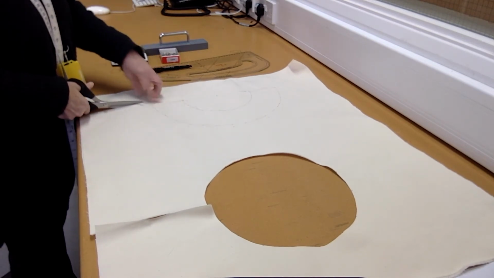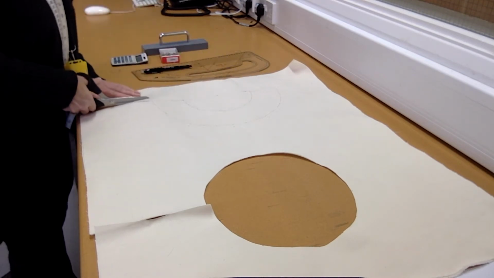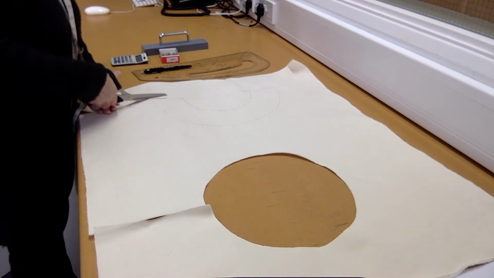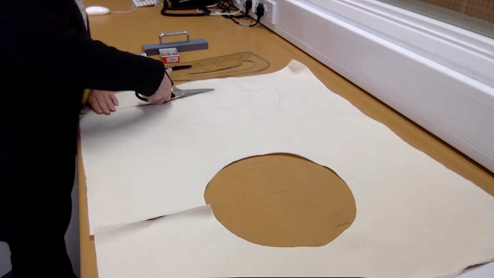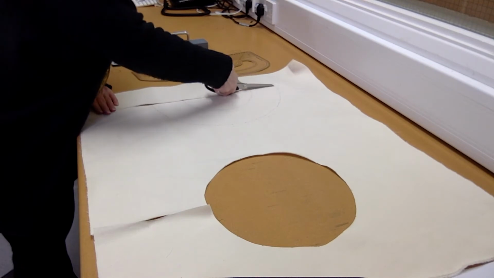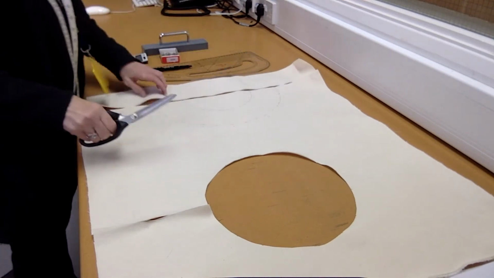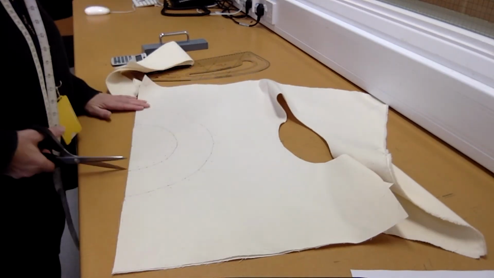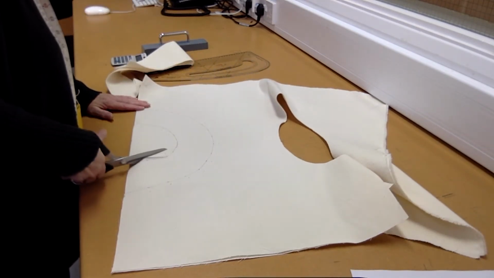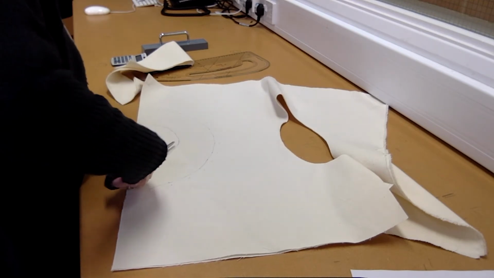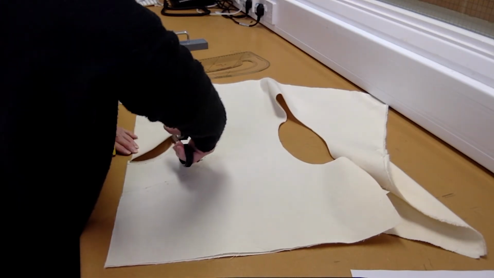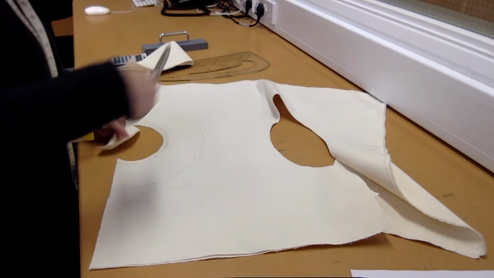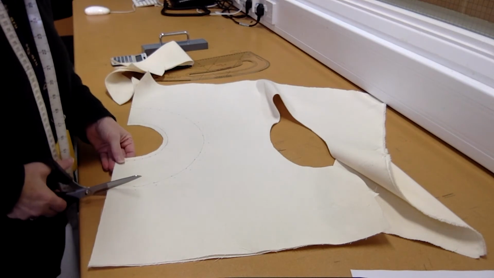Now obviously if you need seam allowance here and here, we would also need that 1 centimetre seam allowance there. I'm just going to turn my fabric so that I can then cut out my inner circle. So again, I'm cutting out not on that line but on the 1 centimetre markings. Obviously you could draw those if you prefer, that's absolutely fine.